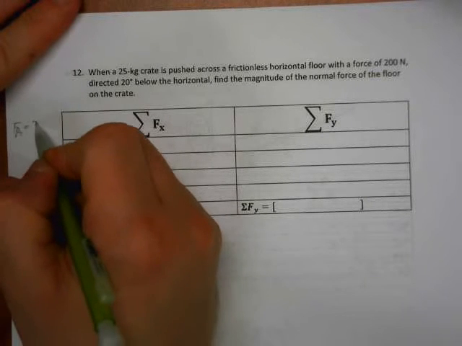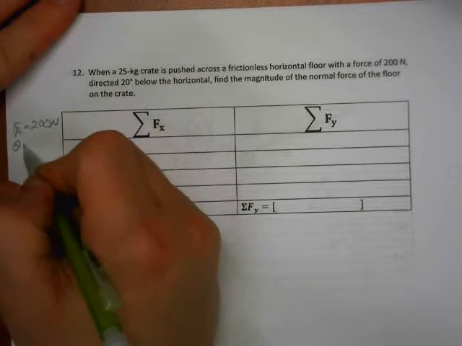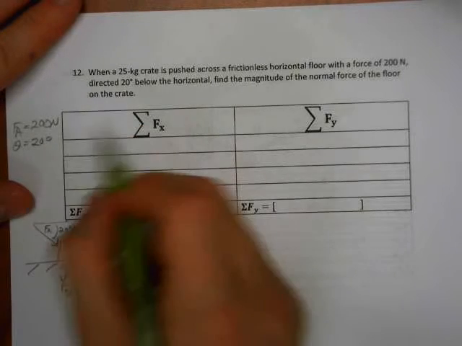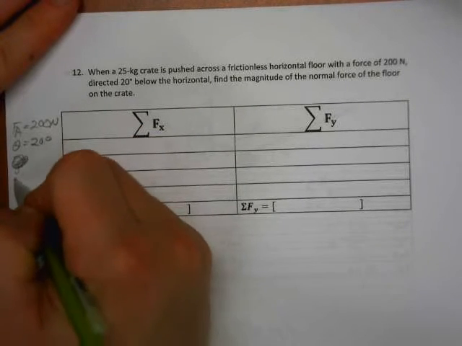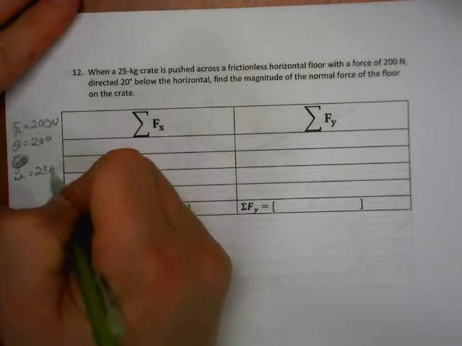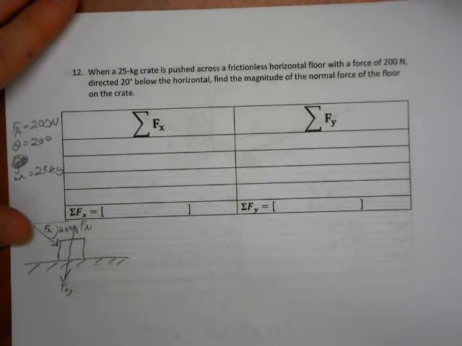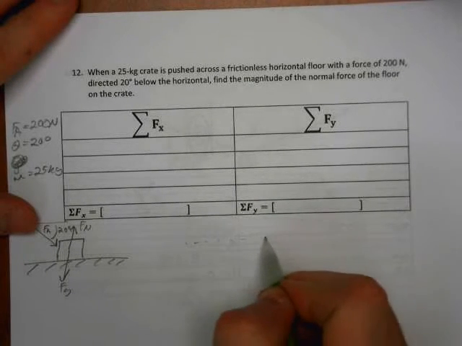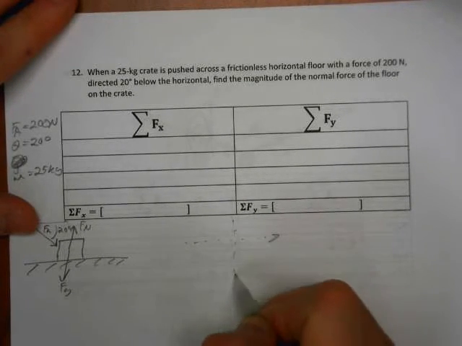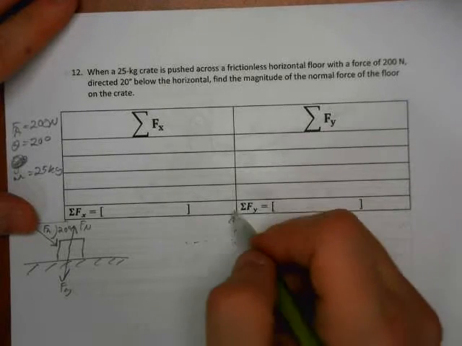FA equals 200 newtons, theta equals 20 degrees, mass equals 25 kilograms. All right, now I'm going to draw a free body diagram, because those are especially important.